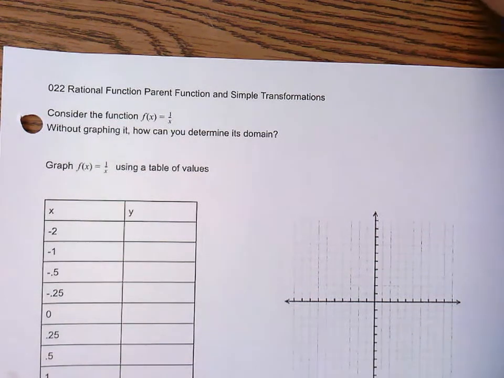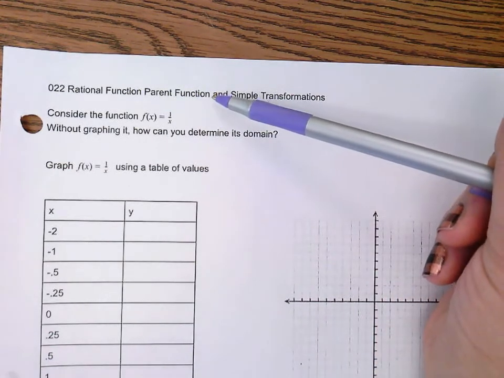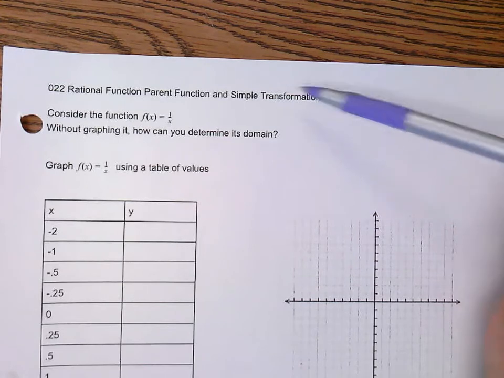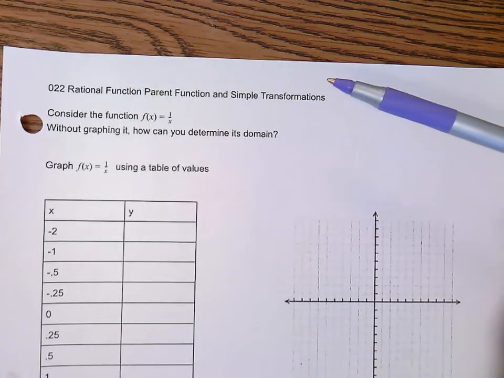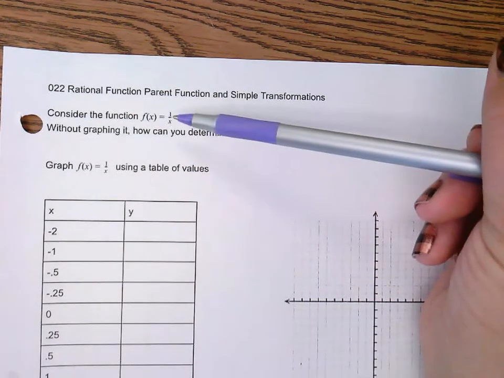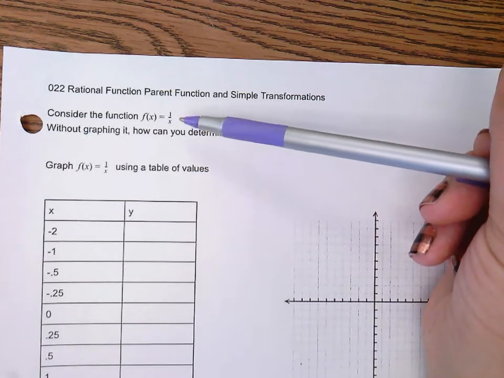Today we're going to be looking at the rational function parent function and some simple transformations of the parent function using the transformation rules that we're familiar with from last unit. So our parent function is y equals, or f of x equals, 1 over x.